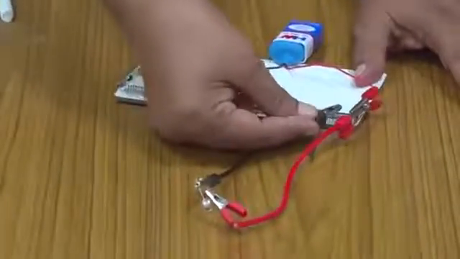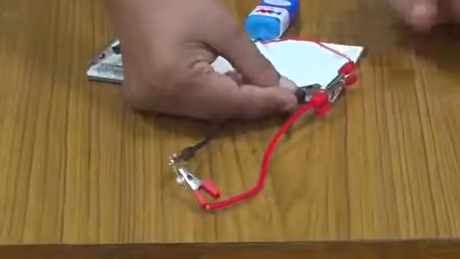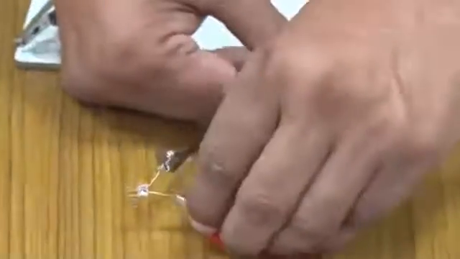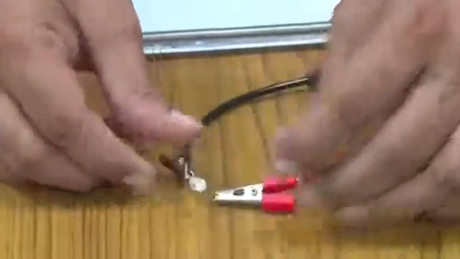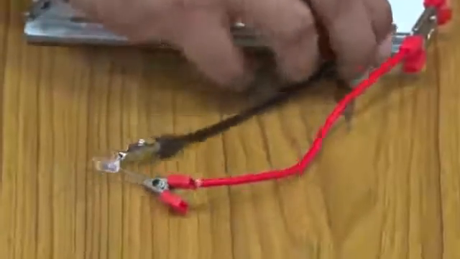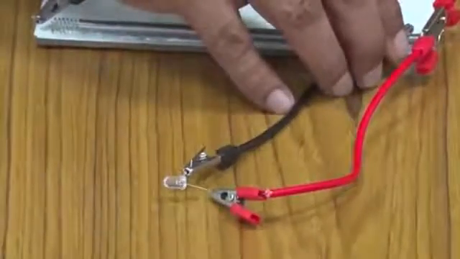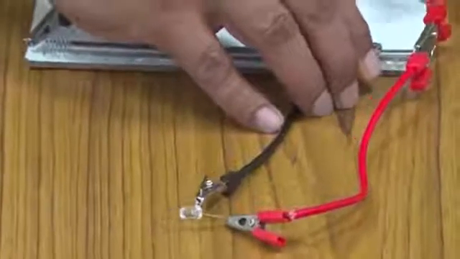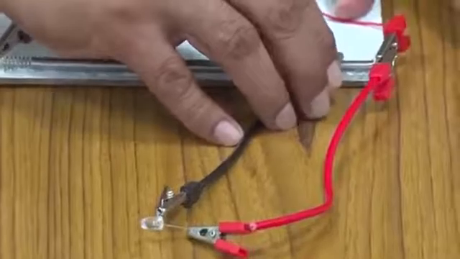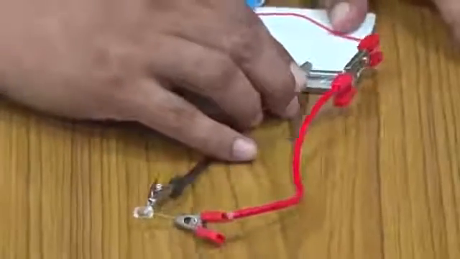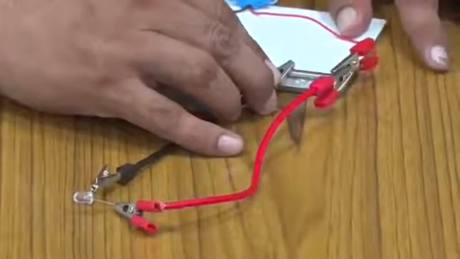I am connecting close to this end, so that a very small voltage is given to the LED, and you can see that the LED is not glowing. I connect it here, and you see that it is not glowing, because only a small voltage is given. Now, I am increasing the voltage by taking it away from this end point. I am increasing the voltage.